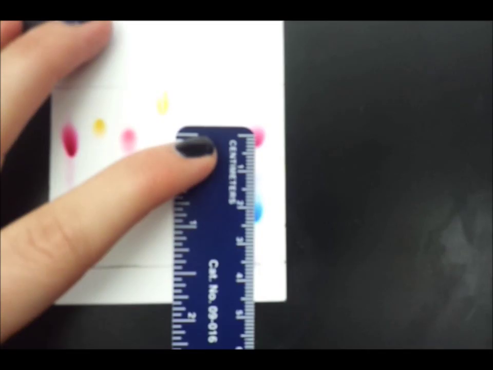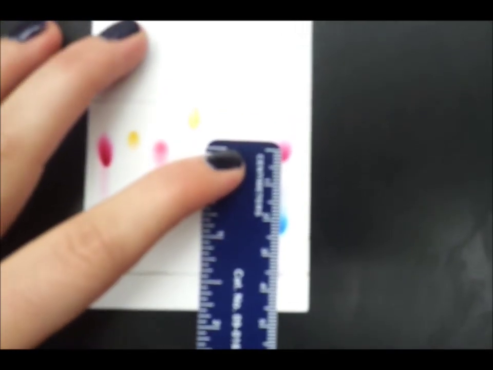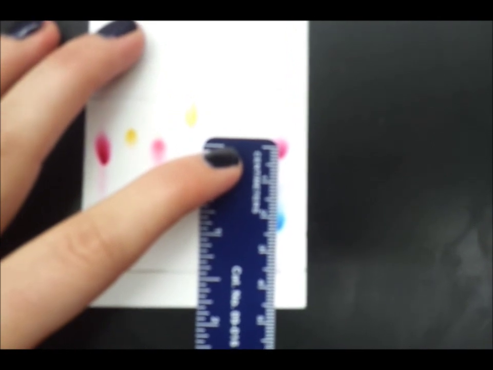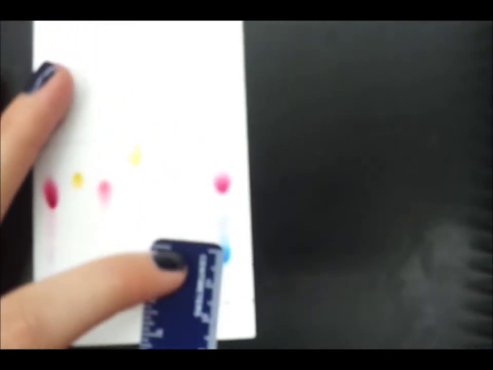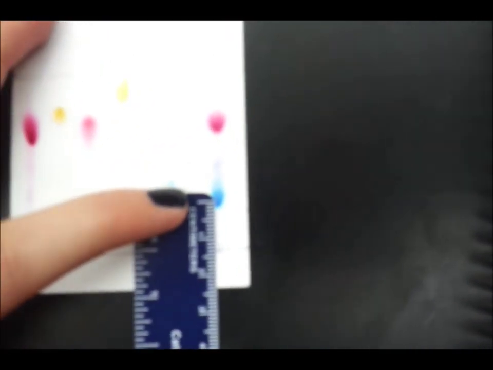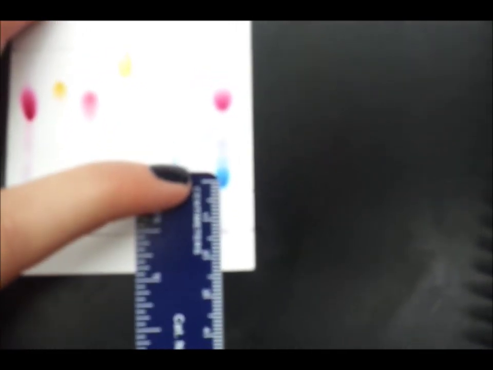If you have two distinct dots, measure the distance for both, which is 3.6 and 1.3.